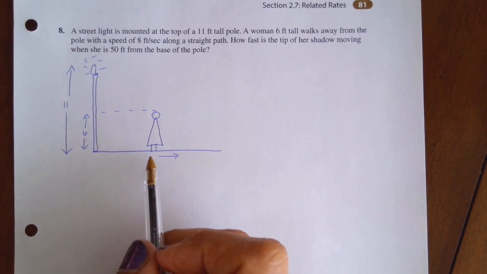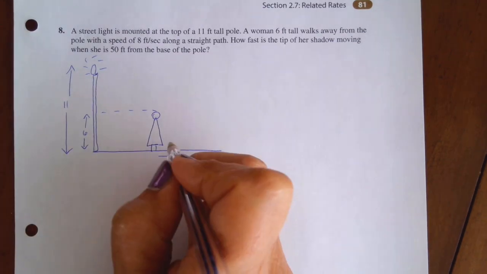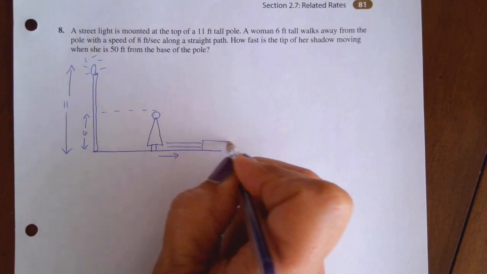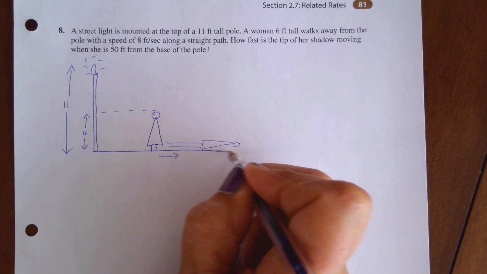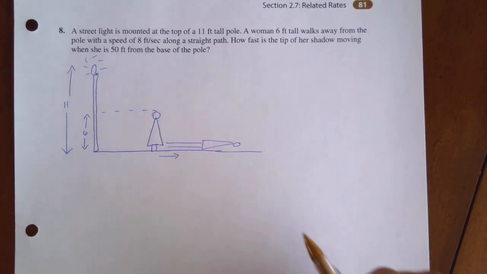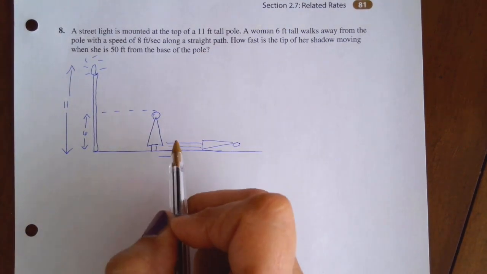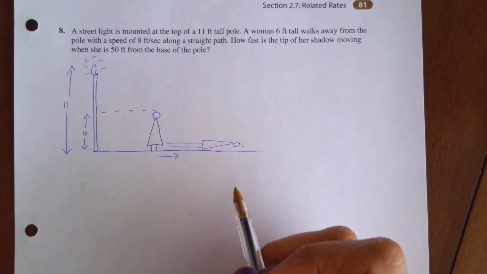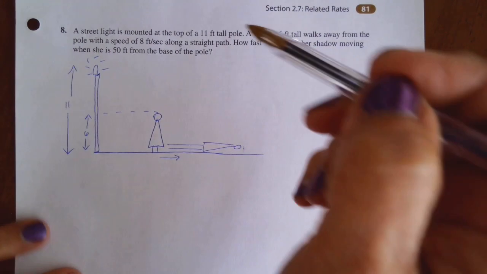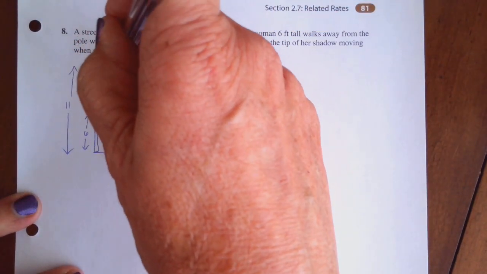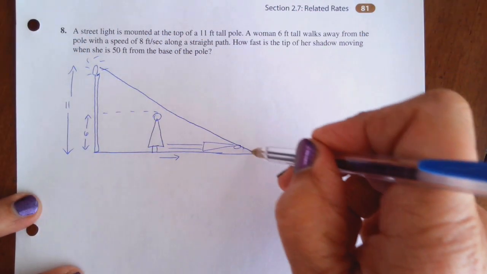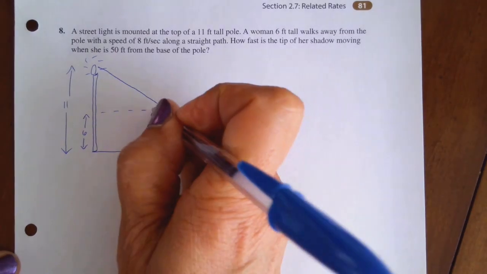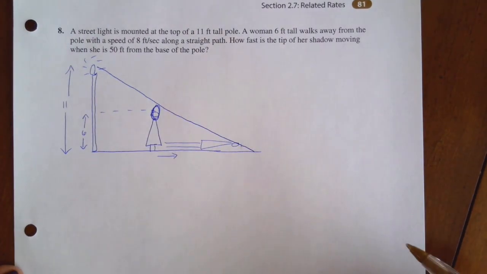And her shadow. If this is the light, here's her shadow. Okay, here's her shadow over here. And that's going to be increasing as well, right? So as she moves, the top of the shadow is going to be over here. Okay, so I'm going to draw a triangle. Okay, best I can. She should be touching that, but, all right?